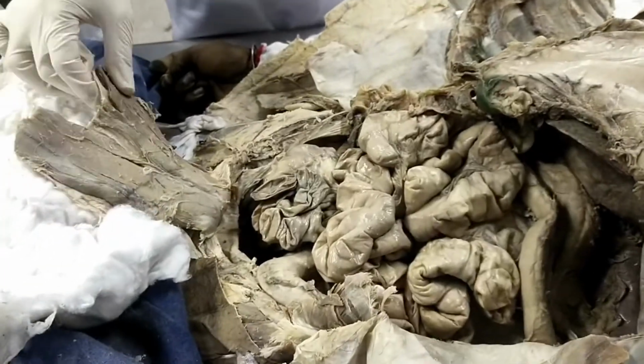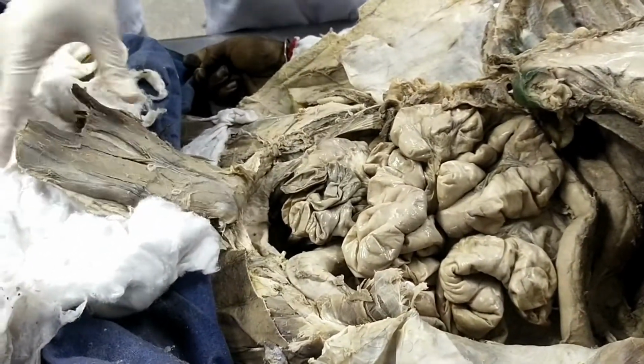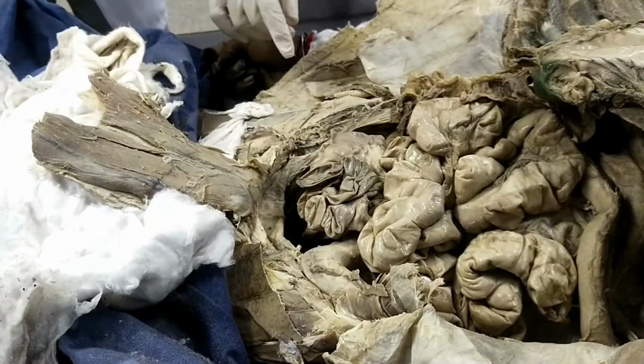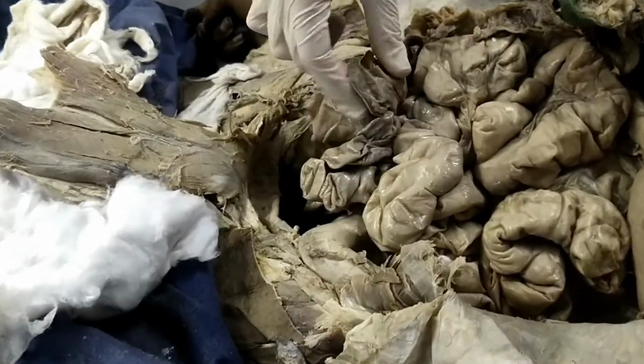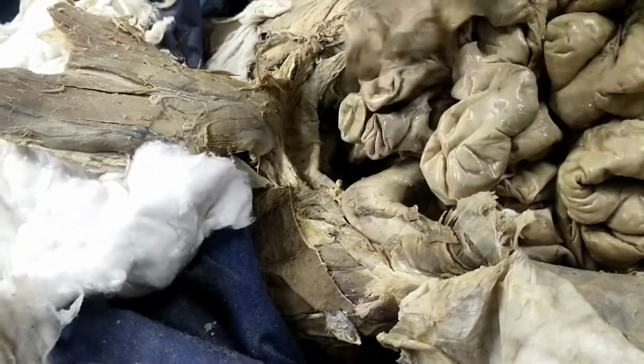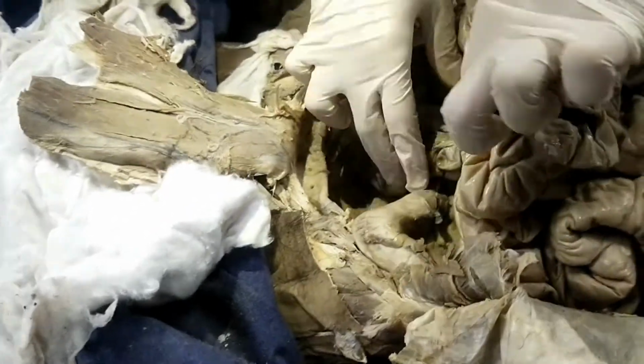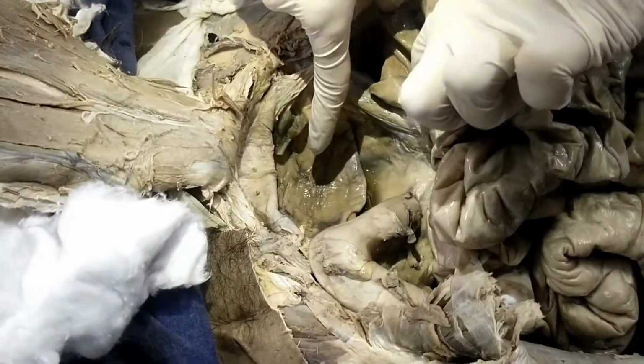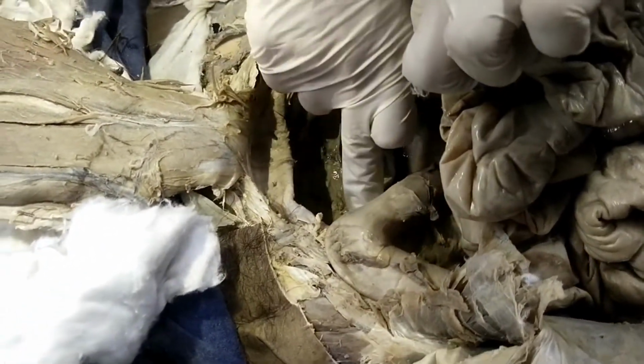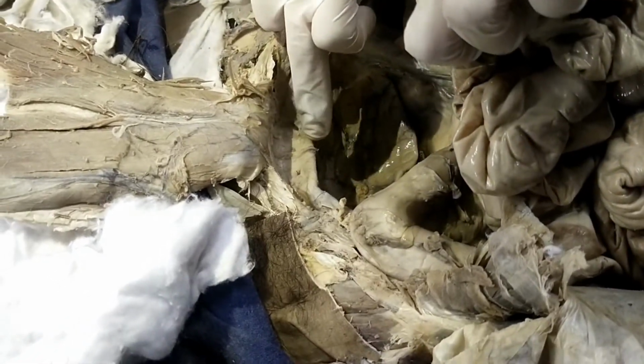To see the 5 folds that are formed in the infracolic compartment, first of all, I will show you, this is the bladder. It is the bladder, and this is the apex of the bladder.